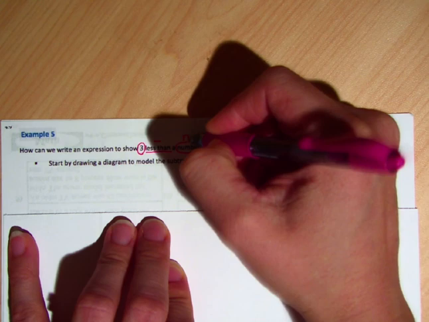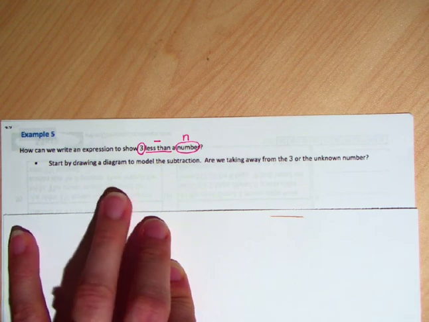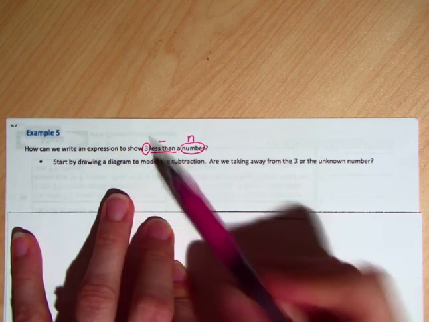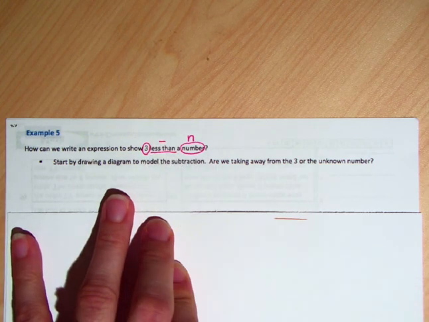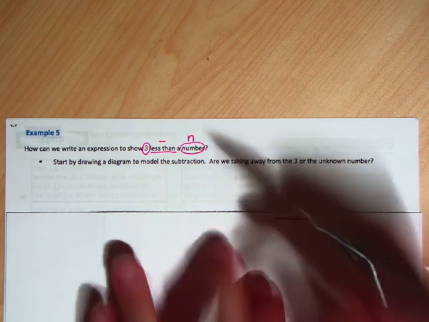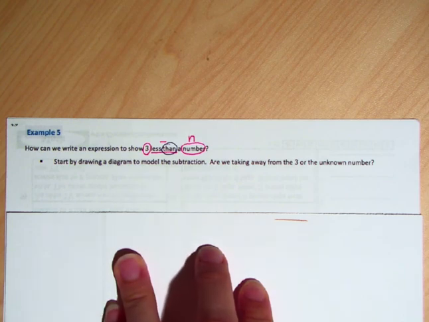N is a very commonly used variable. Now this one is a very tricky one. When I look at this, most times I have 3 minus n. There it is. I'm done. But there's a key word in here that's going to throw us all off. It is going to put a kink in things. That word is than. I know that doesn't look like a very tricky word, but it really is.